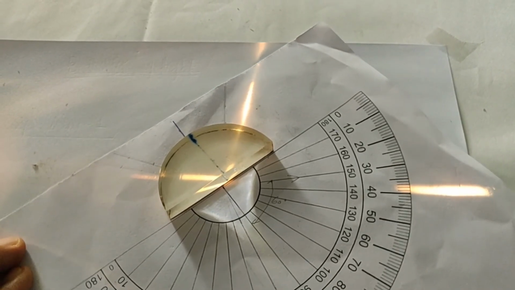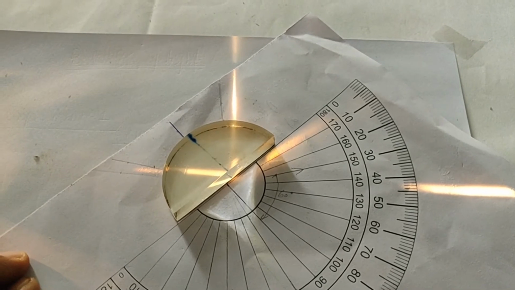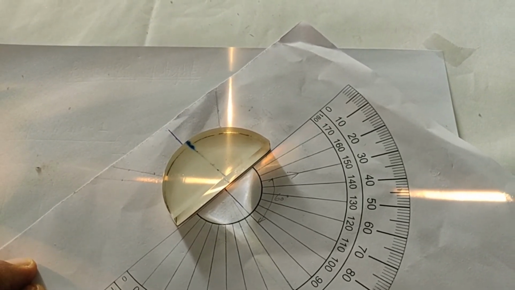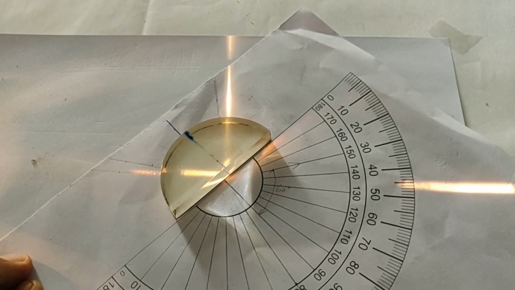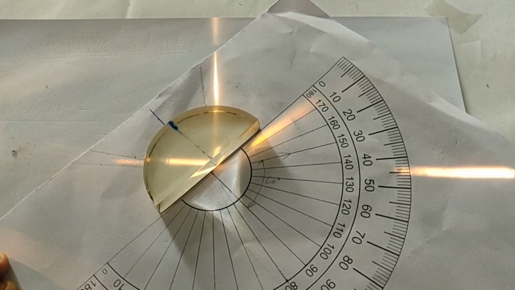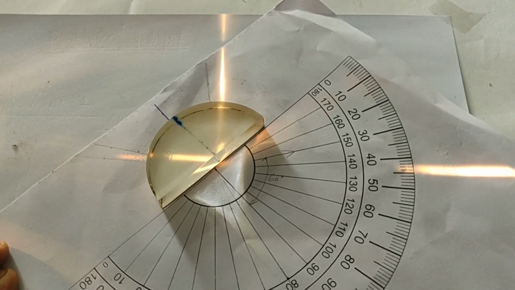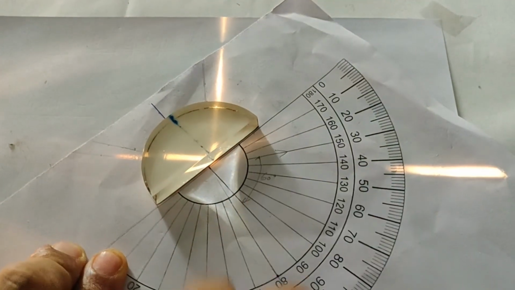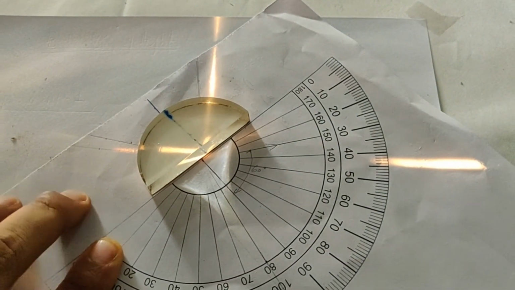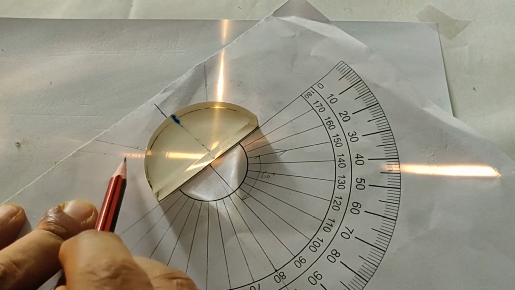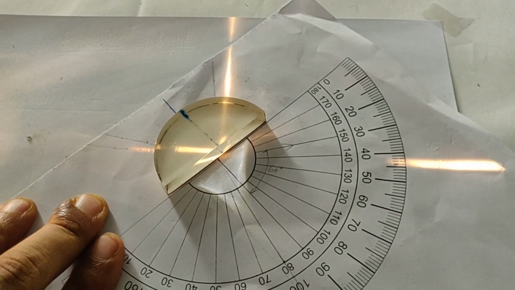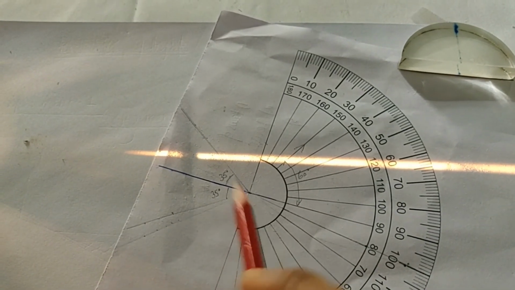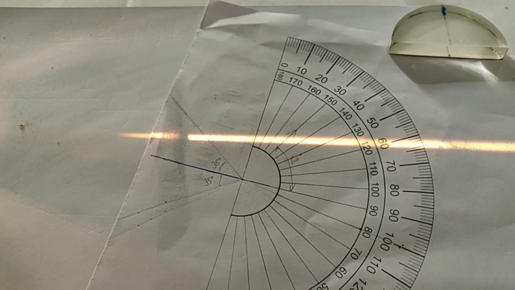Let me again hit the critical angle. Yes, I have hit the critical angle now. Just a little bit above the critical angle, you can see that. Let me decrease. This is where I think it just grazes over the surface, and I have marked these points and drawn a line at which this happens.